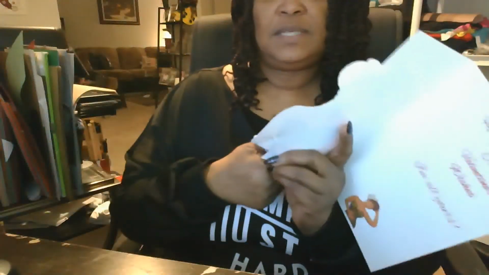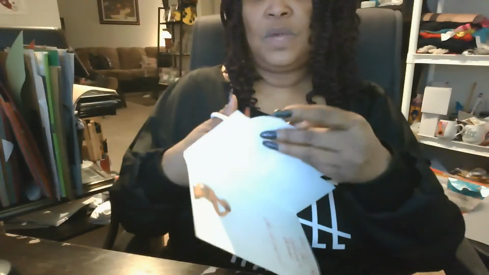I'm going to put it on the center, and then I'm going to go ahead and stick my scissors in and cut out the inside of the arm, little area here. But you can also use an X-Acto knife. Whatever works to get it done.